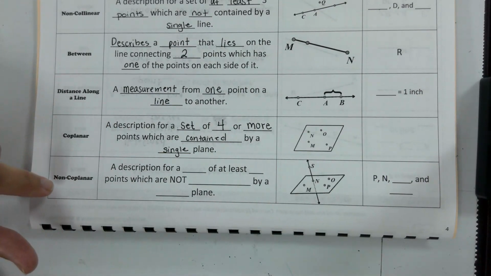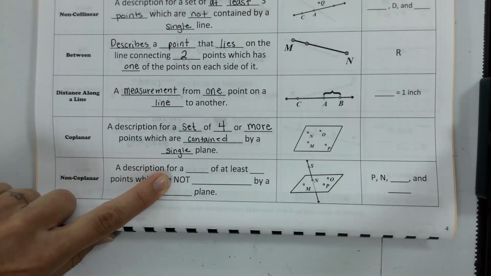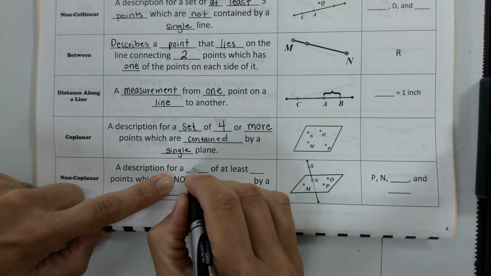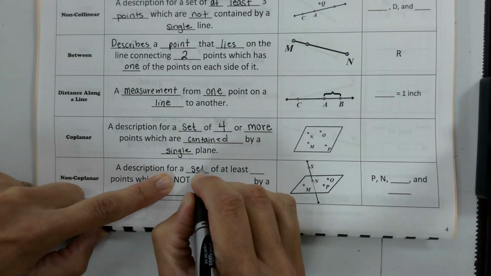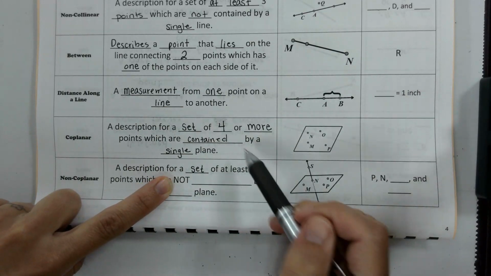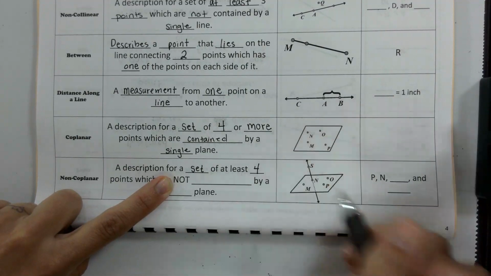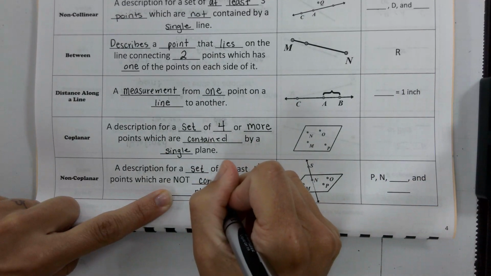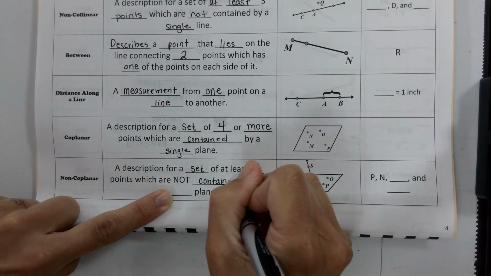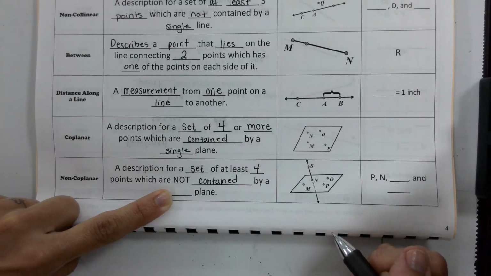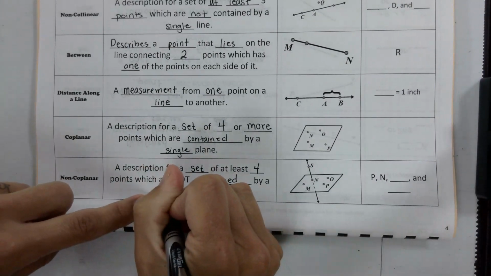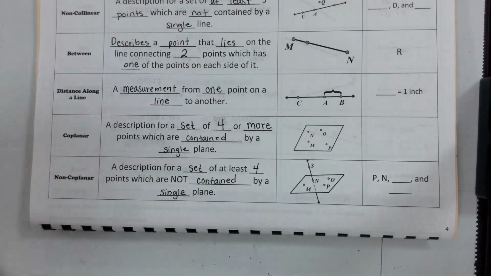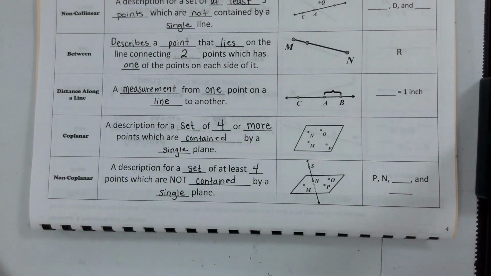And we're just going to repeat that with non-coplanar, and the word not is already there. So it's a description for a set of at least how many? 4 points, which are not, this time, contained by a single plane. And you've done it. You've completed the notes that you need to fill out for your first day of geometry.